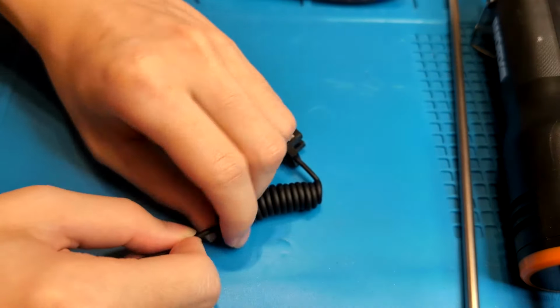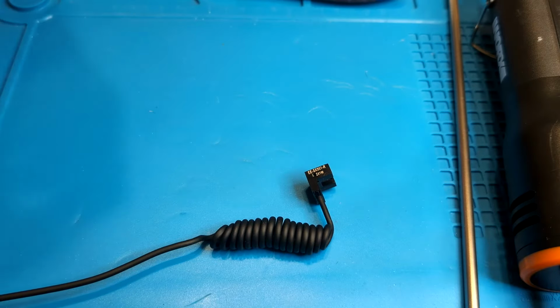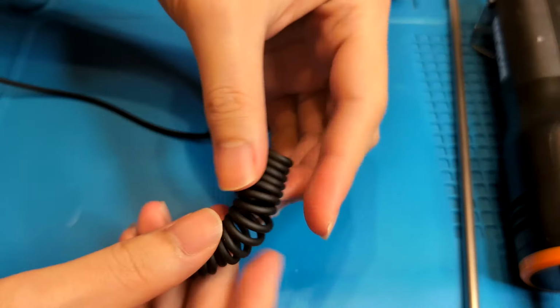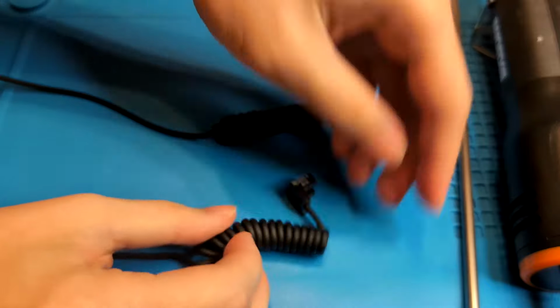Luckily, the original sensor cable can be coiled into a spiral shape. Next, I'll assemble the prototype to assess the design.